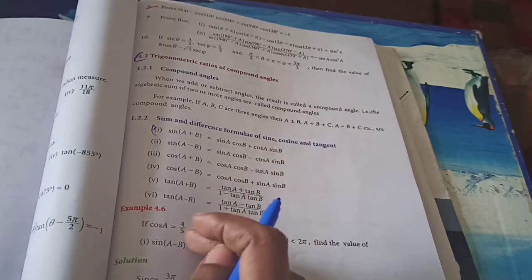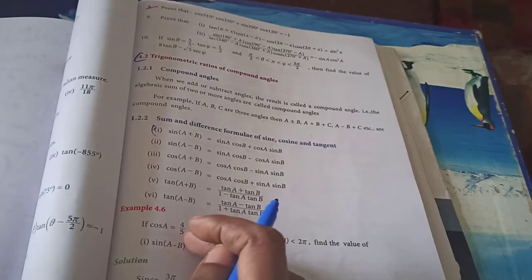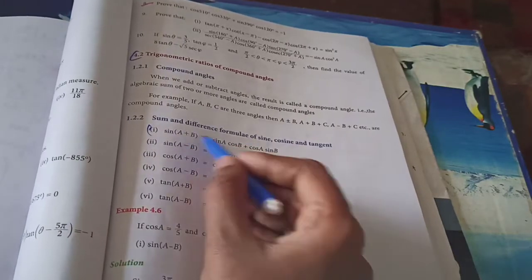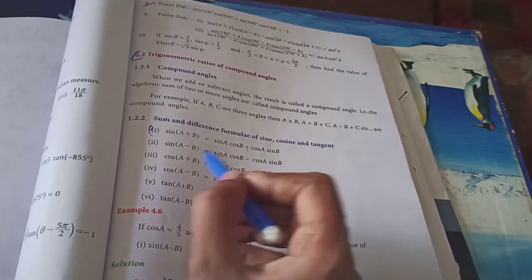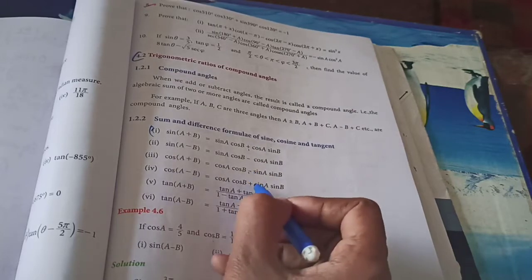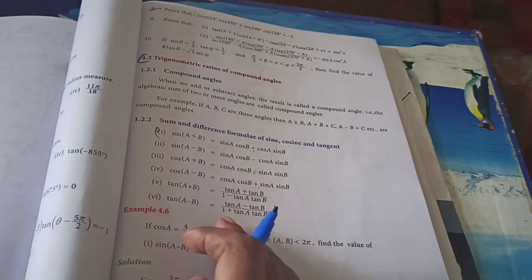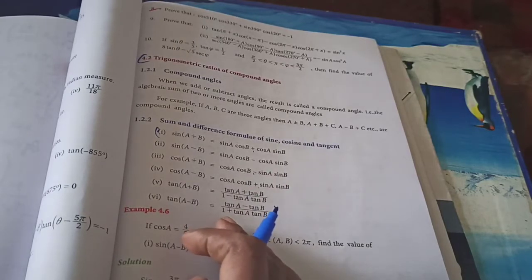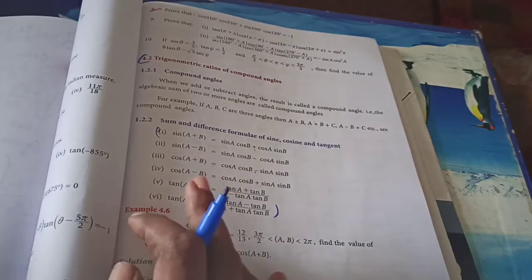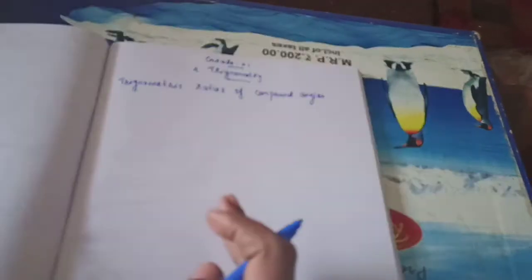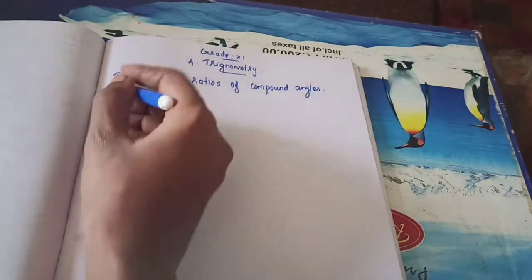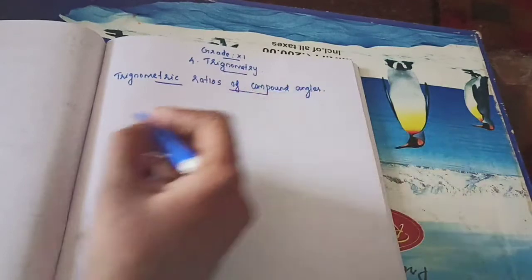Then the addition formula, if you know it once, for subtraction there will only be a sign change. Understand? So for sin(A+B) it is plus, and here it will be minus. Then for cos(A+B) it is minus, and here it will be plus. That's a slight difference. You just go through that difference and learn it, then it will be very easy for you. So these are the 6 formulas we are going to use in this section. Understand? Okay. Let's move to the problem directly.